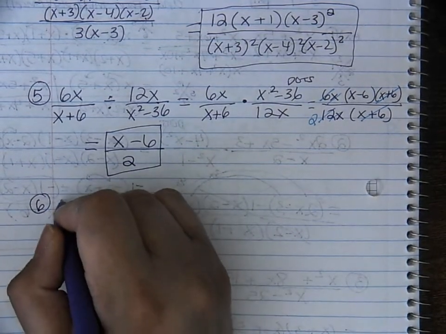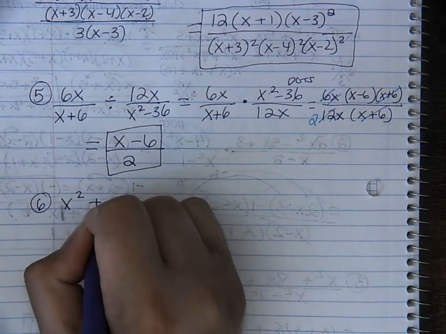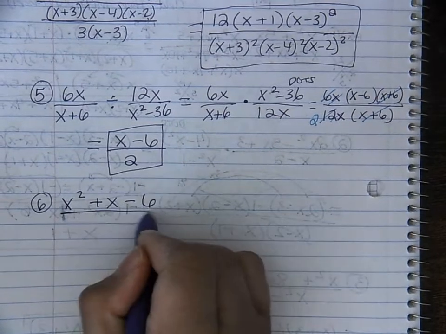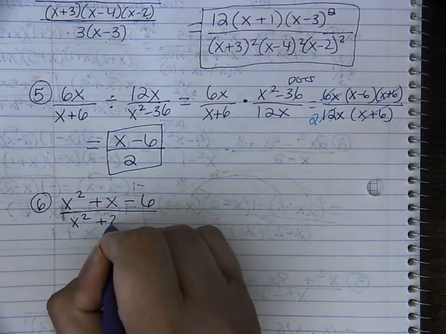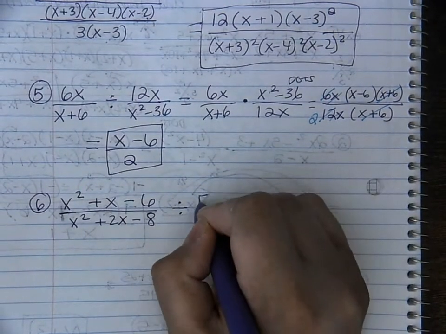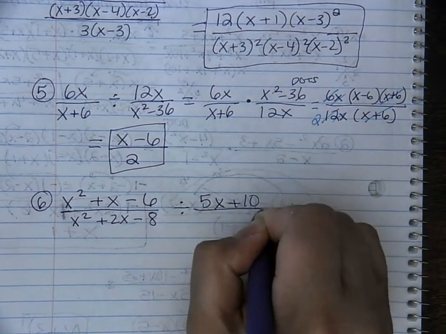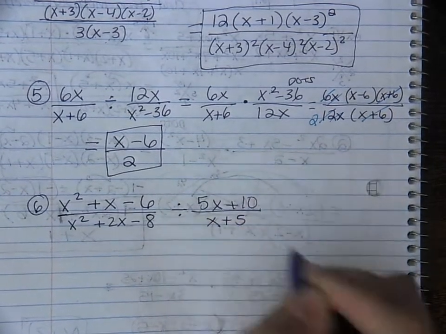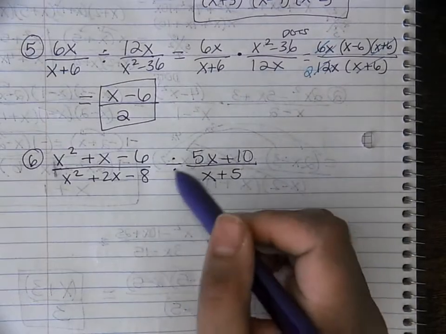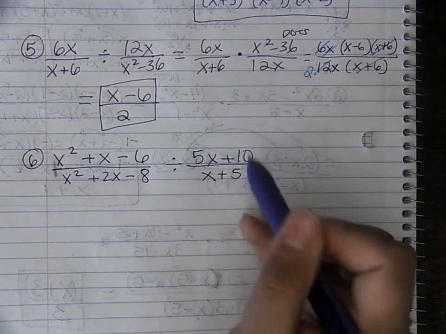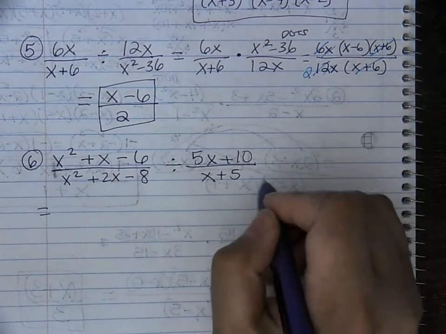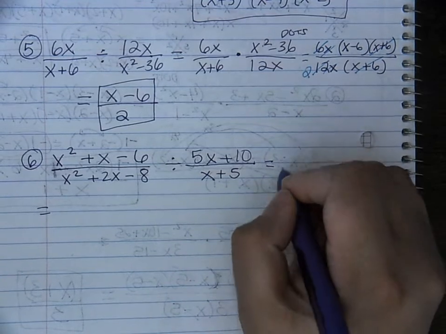So this last one is x squared plus x, or you can say 1x, minus 6 divided by x squared plus 2x minus 8. And then we're dividing that by 5x plus 10 divided by x plus 5. All right, so that is my problem. I want to, again, change it to a multiplication by flipping the second fraction only. So let's do that here. Actually, I'll write that part up here, and then we can start factoring.